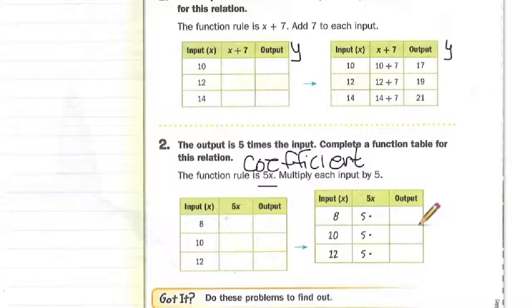and it's multiplying. Okay, so if our inputs are 8, 10, and 12, we would put in the rule 5x, and we would write 5 times 8, 5 times 10, 5 times 12, and then we would calculate our outputs. 5 times 8 is 40, 5 times 10 is 50, and 5 times 12 is 60.